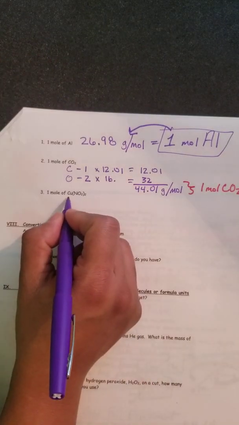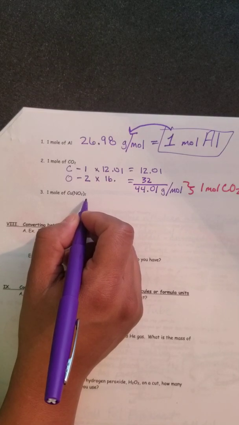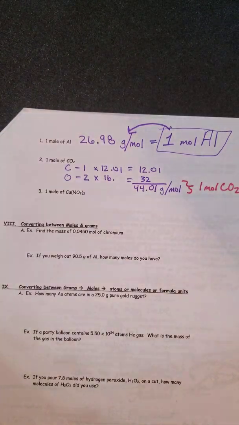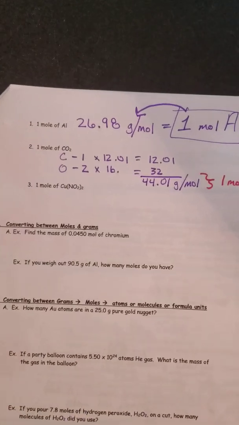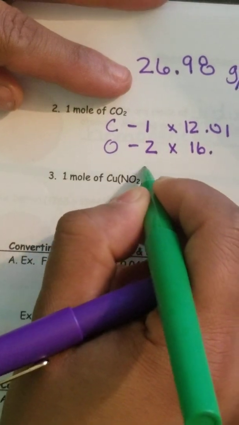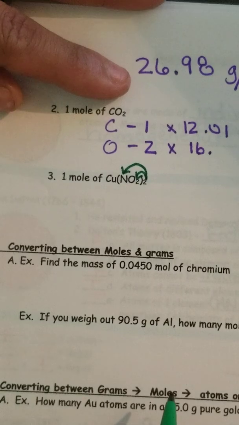1 mole of Cu(NO2)2. Okay, so what are we doing? Well, we need to figure out first thing that this is a compound, obviously, and compounds are made up of atoms or elements from the periodic table. But when it comes to parentheses, this 2 is kind of like math class. When you're doing that distribution and you have the parentheses, this 2 not only goes into the inside here, it also goes to this one over here.